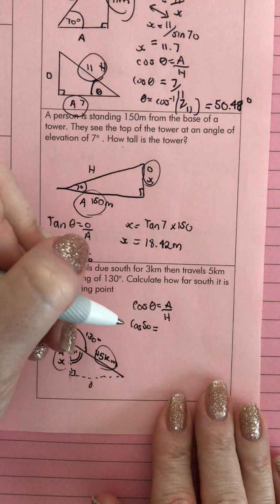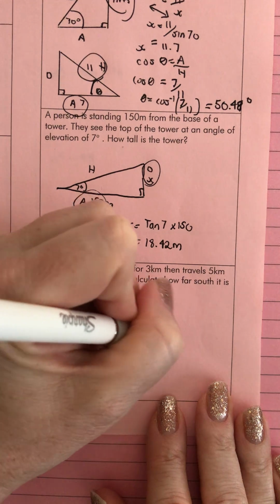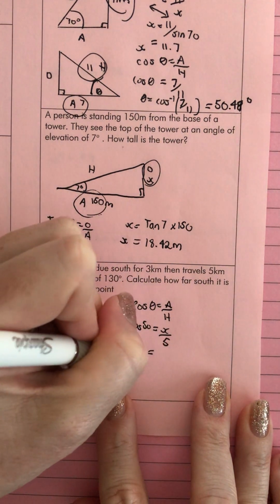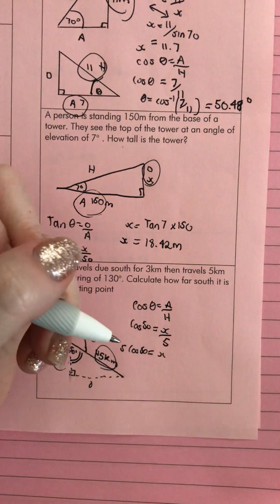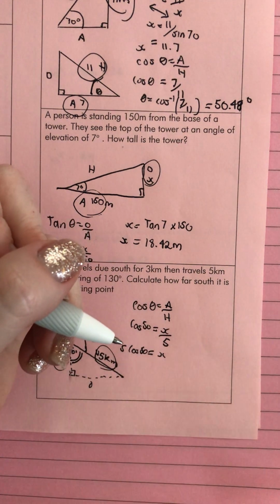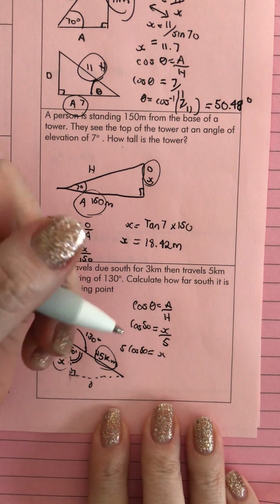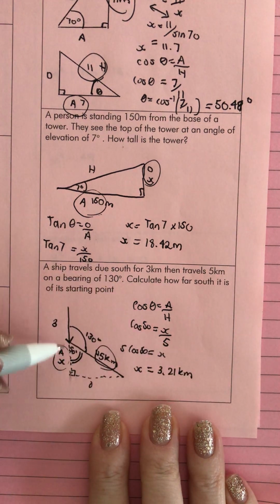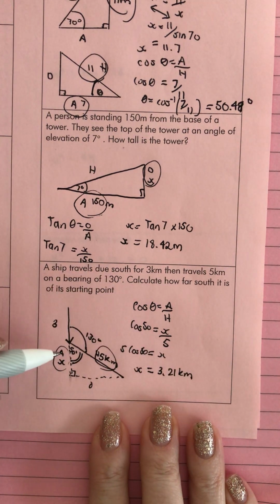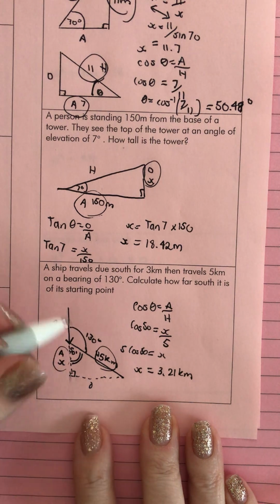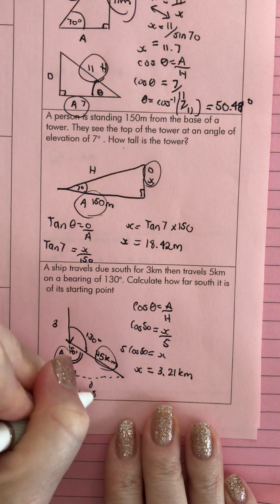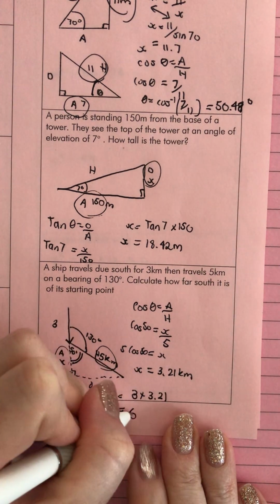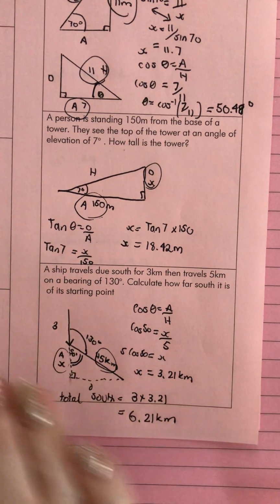Cos of 50 is going to equal my x over 5, and so 5 cos 50 is going to equal x, and that gives me 3.21 as my x. Now I've already gone 3 kilometers south, and then I've gone 3.21, so the total south is going to be 3 plus 3.21, which is 6.21 kilometers.